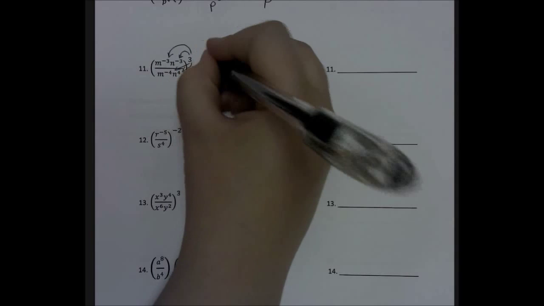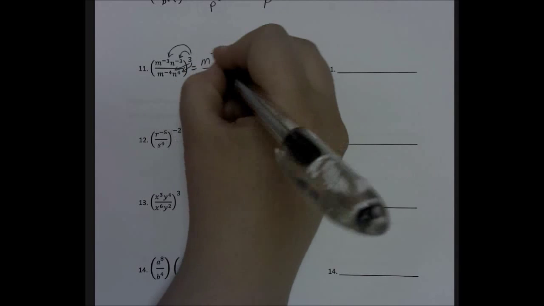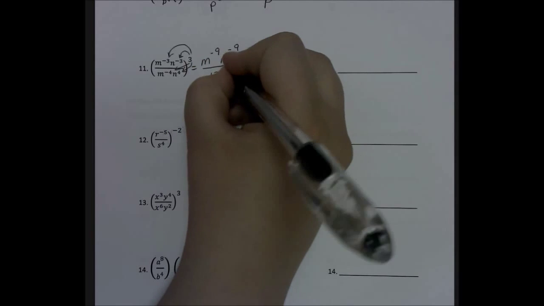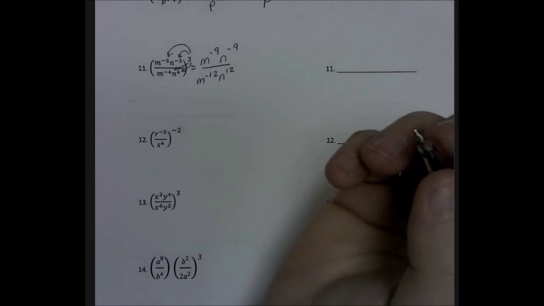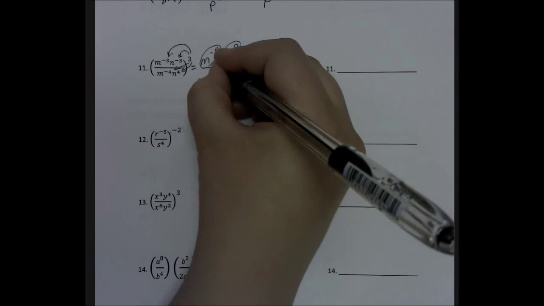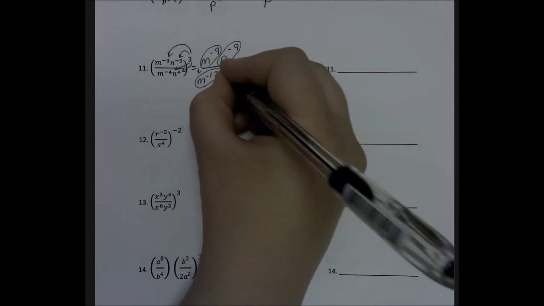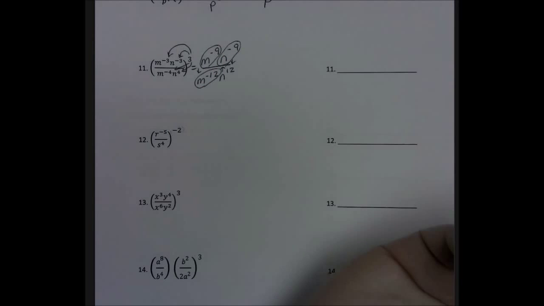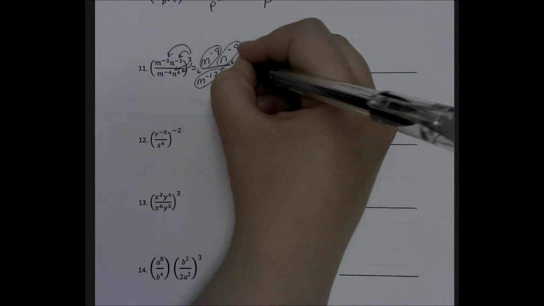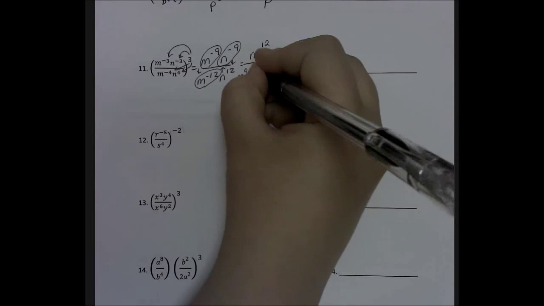So that gives me n to the negative 9, n to the negative 9, m to the negative 12, n to the positive 12. So now I'm going to move my negative exponents. My m and n to the negative 9 will both move down. And my m to the negative 12 is going to move up. So the only thing I should have in my numerator is then m to the 12. And in my denominator, I should have m to the 9, n to the 9, and n to the 12.